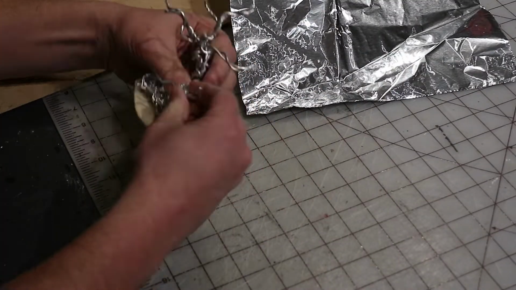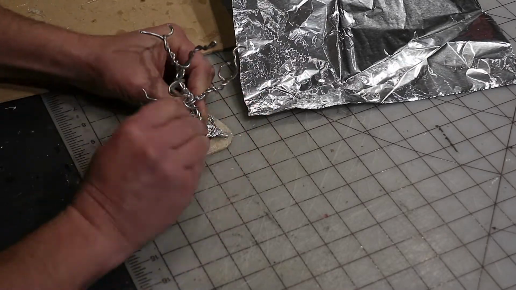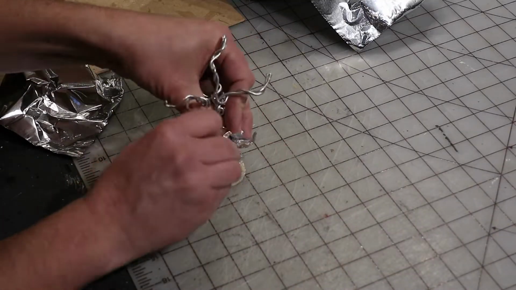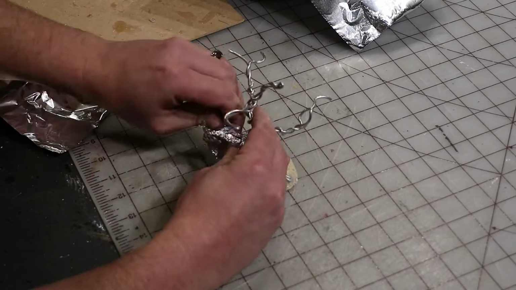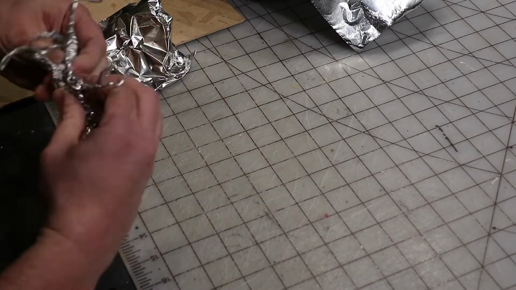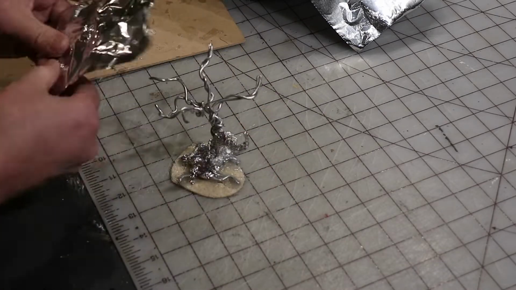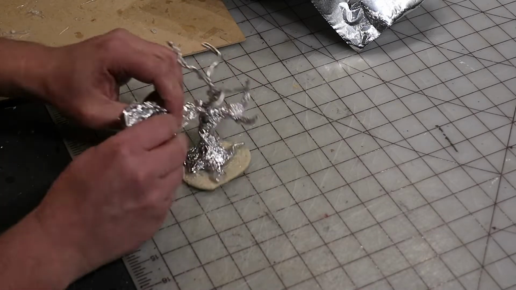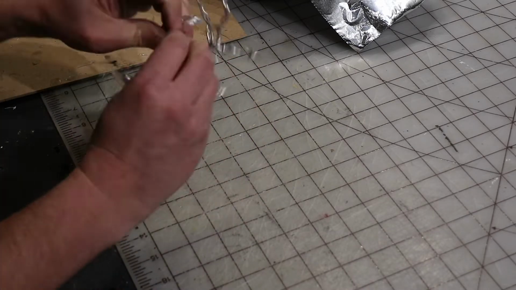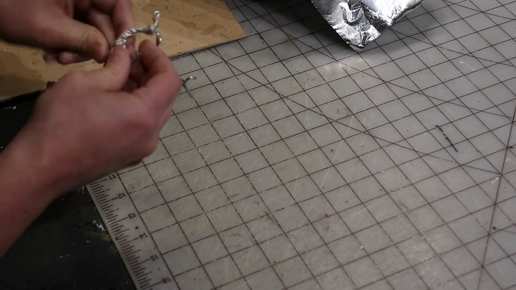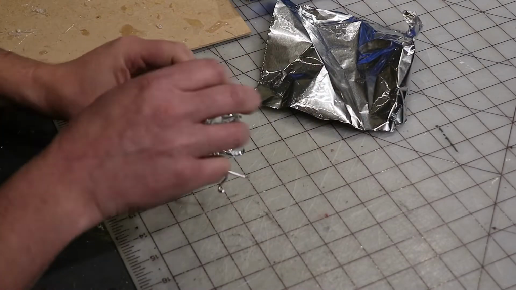Then I'm going to use some tin foil and start wrapping the tree to give it the bark texture and bulk of the tree that I want. So instead of trying to get the full bulk out of the wire, I'm just using tin foil to do that for me and just kind of wrapping it around each of those branches and twisting tightly to give it that crinkled, barky look.